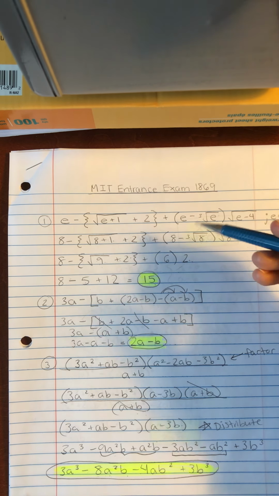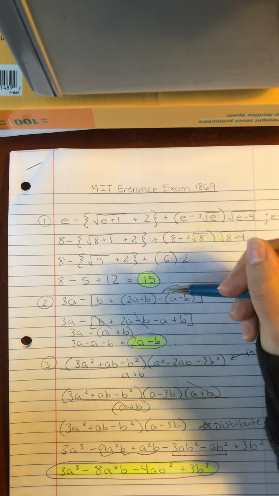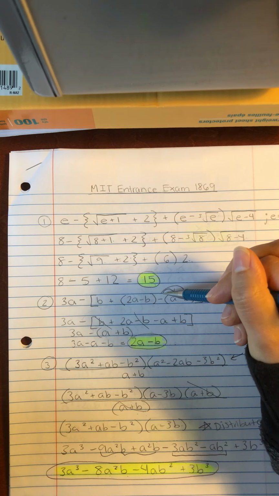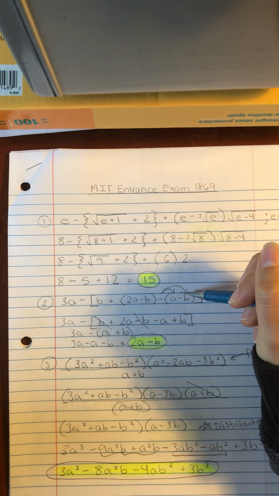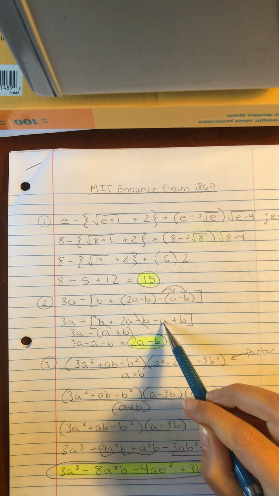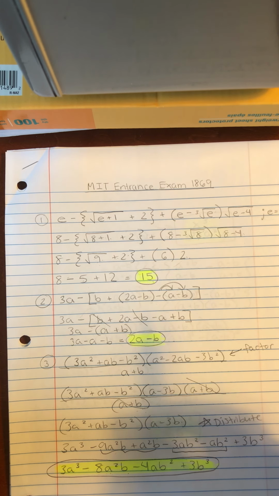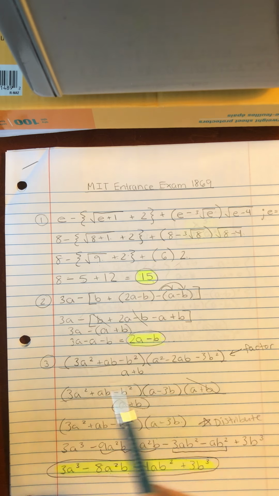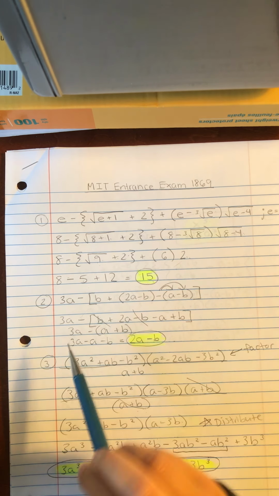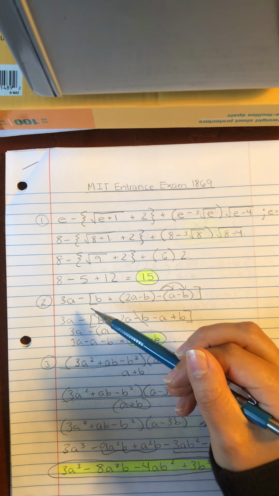For this next one, I used the distributive property here. So I distributed the negative to A and the negative to negative B, and that's how I got negative A plus B. Then I started to distribute the negative.